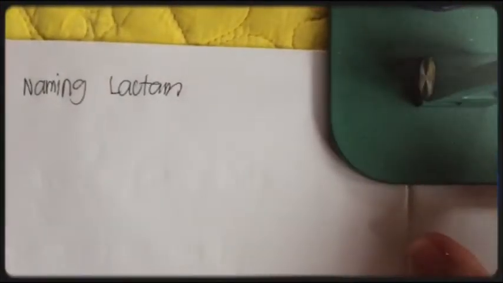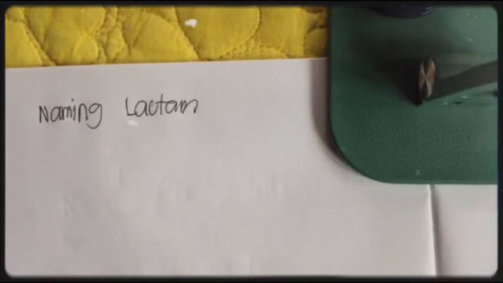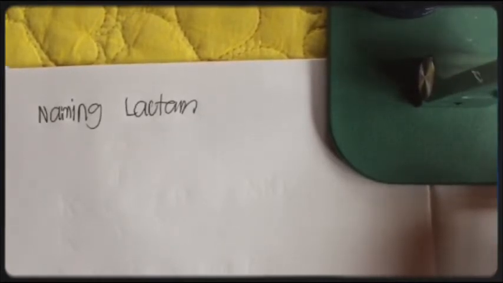Next is naming lactam. A cyclic amide has its own special name. A cyclic amide is called a lactam, and this is identified by the number of carbons from the carbonyl carbon. So in naming lactam, we need to start at the carbonyl carbon, then move over to the adjacent carbon, which will be the alpha carbon. The next one is called the beta carbon.